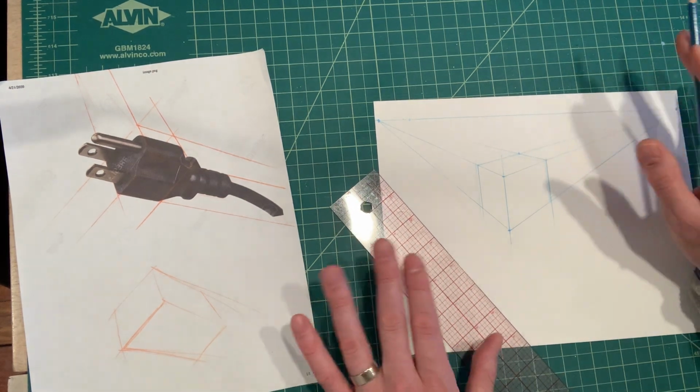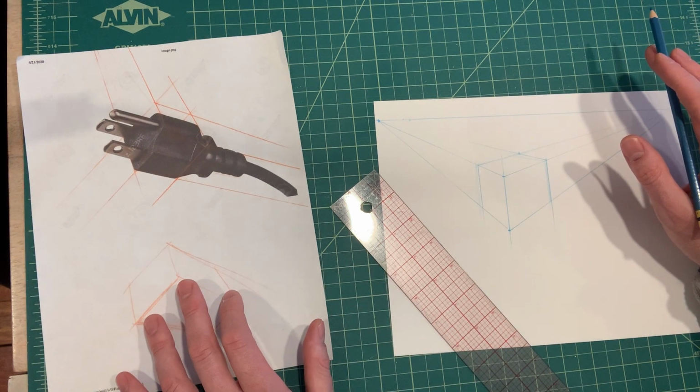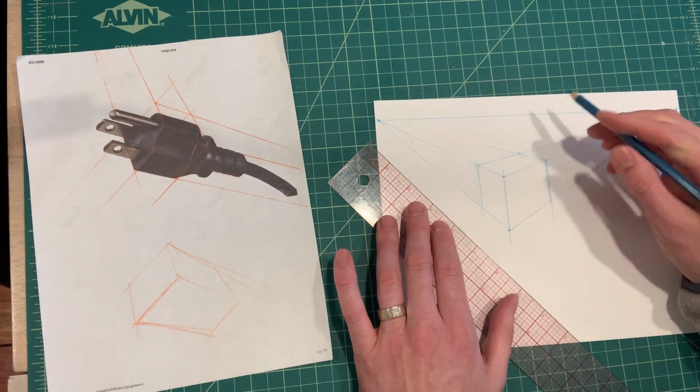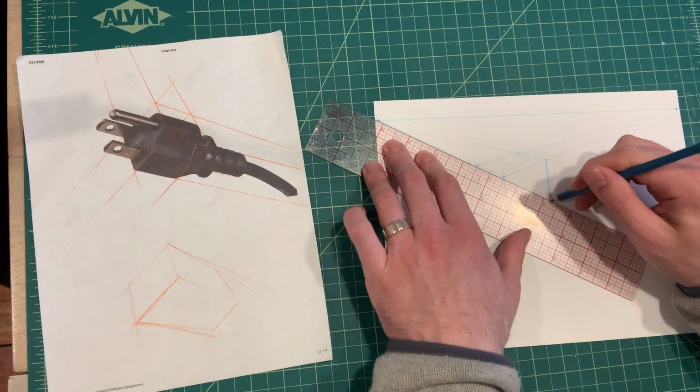I could make this transparent, but I just want to confuse everybody at the moment. I just wanted to keep this simple in the beginning. Actually, I will make it transparent because I think I'm going to change the color that I'm working with.